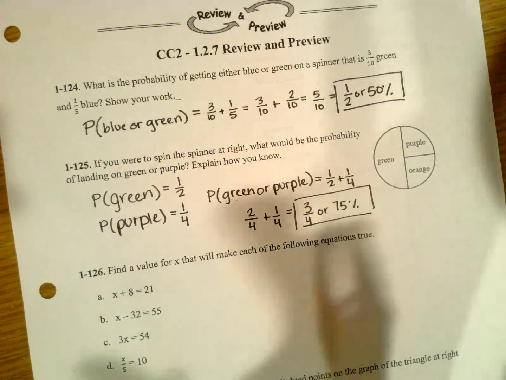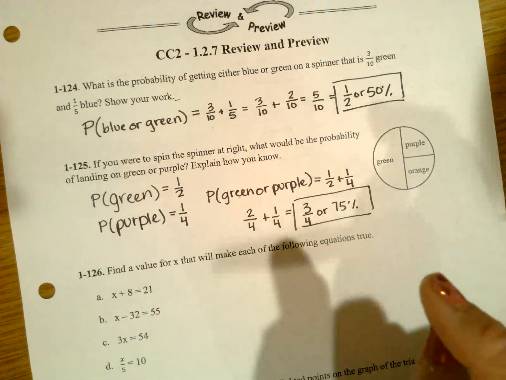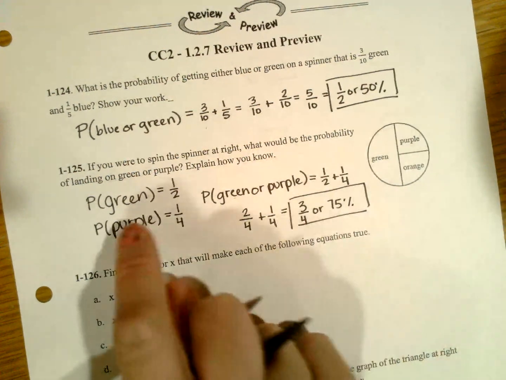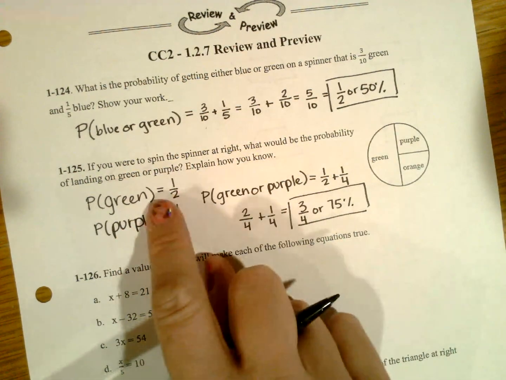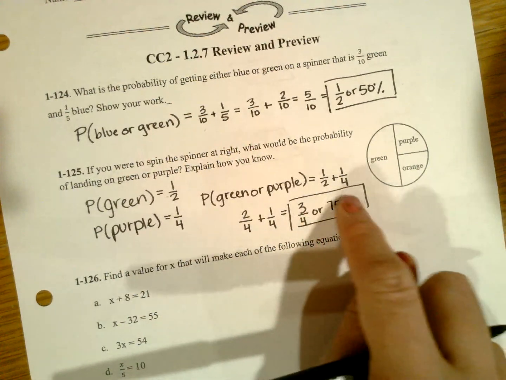Okay, my explanation for how I know is my work. I don't have to write complete sentences at this point, but when I explain how I know, I have to show what I am doing to get this answer.